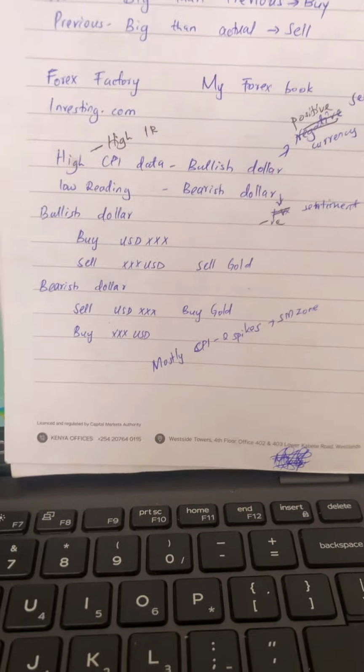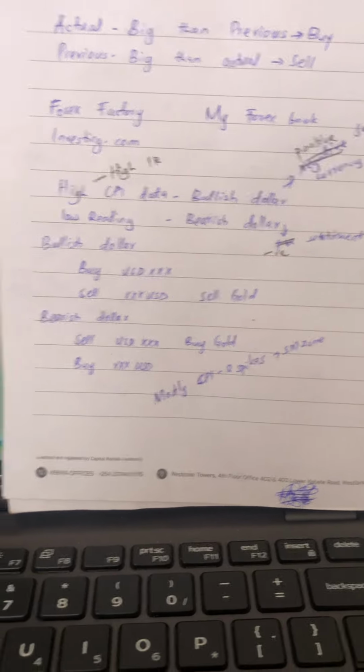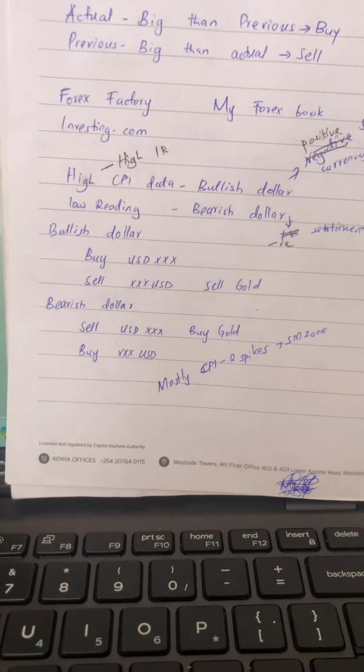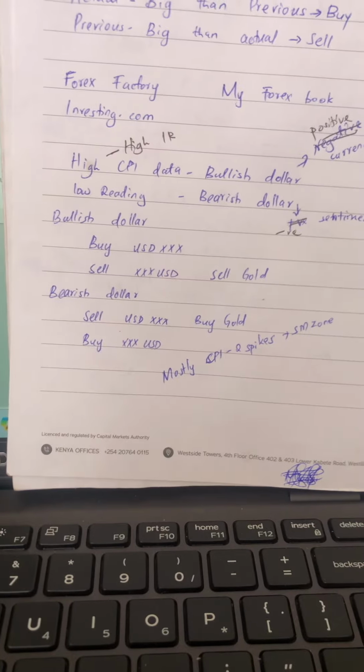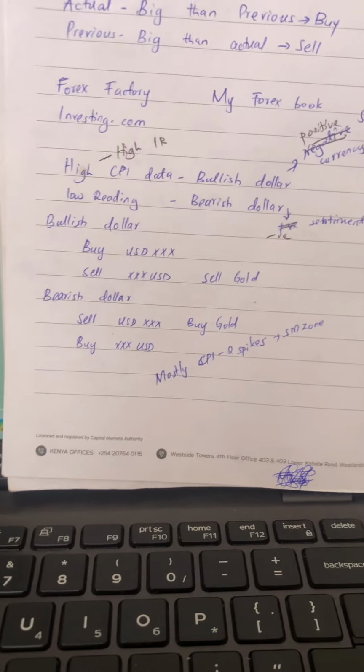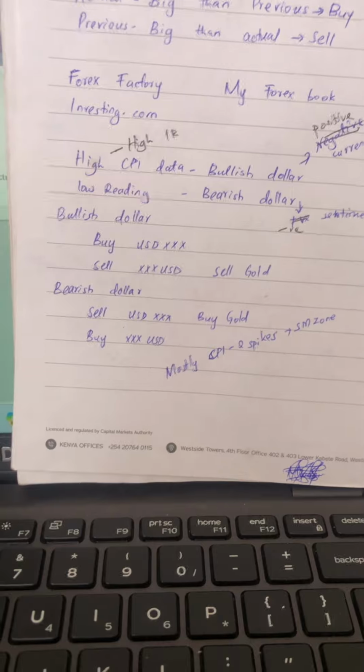So the month mostly CPI gives us two spikes because of the core CPI. So you wait first for one spike to be formed, and then you pick the entry. That's why for me, I always trade CPI immediately when the data is being released. So first I wait for one spike to be formed. If it has been a sell, I pick the entry after the first spike has been formed, because you'll realize most of the time CPI gives us a spike. So I trade zero minutes this news. But you can decide, if you're not able to do that, you wait first for the market to settle down, and then you pick an entry.